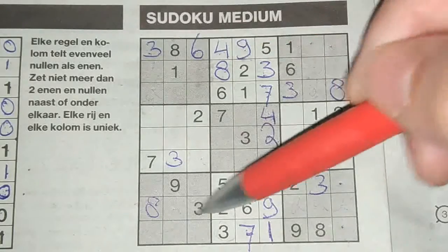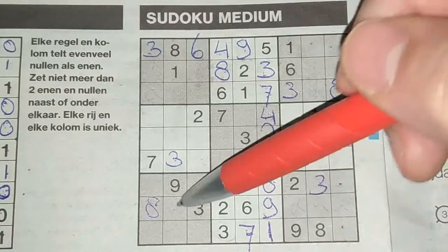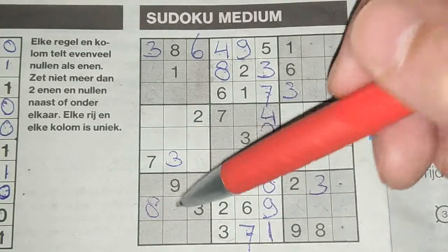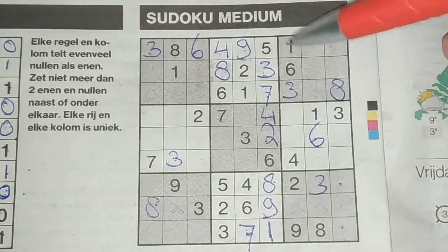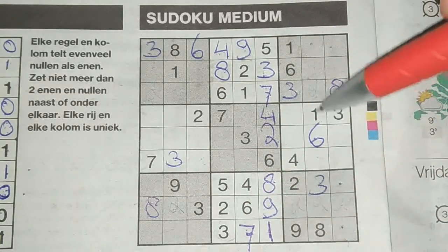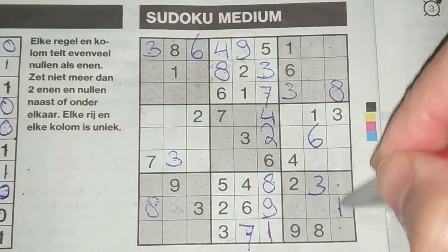Yes. In this row, 4 missing numbers. One of the missing numbers is a 1. I see here 1, so no 1 there. I see here 1, no 1 there. Here 1, no 1 there. 1 should be here.